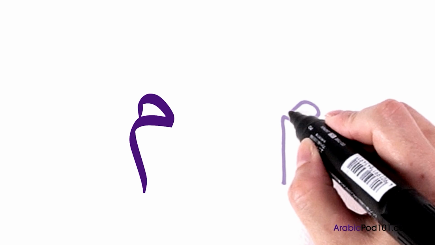Now let's start with our first letter, Mim. This letter sounds just like the English M, and it should be pretty easy to pronounce. Let's write it in the isolated form. Mim.